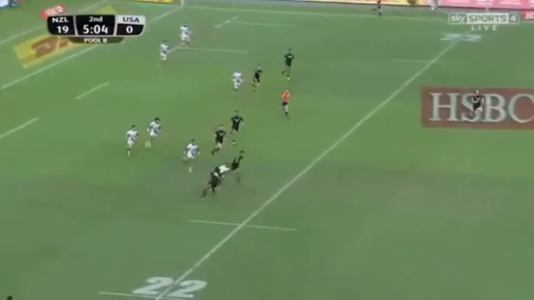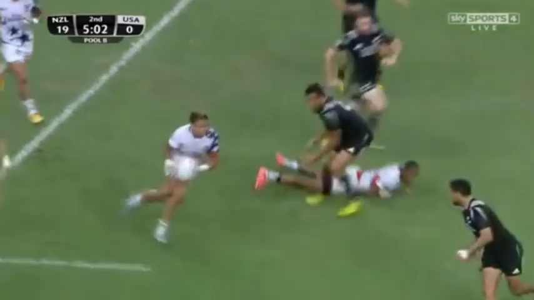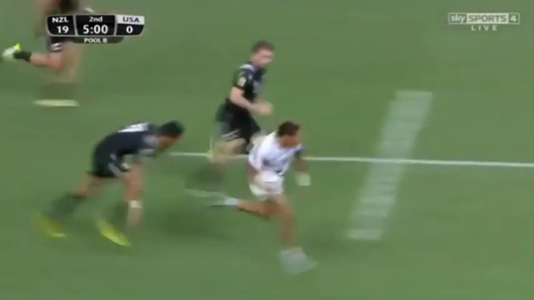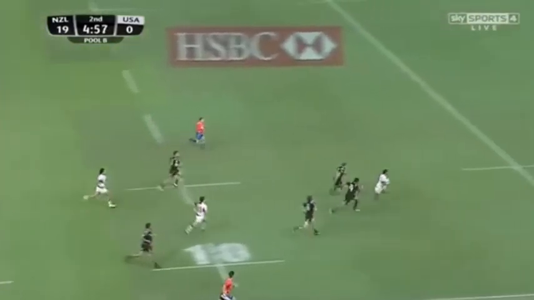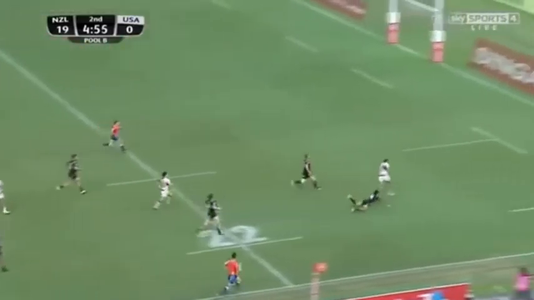USA have the ball passing laterally. A tackle is missed, allowing the play to continue. Another tackle is missed, leading to a line break. Two more tackles are missed. This eventually leads to a try for USA.